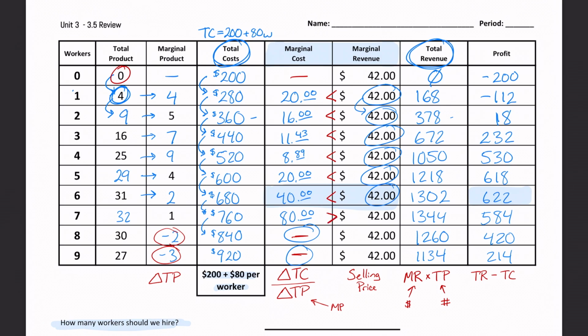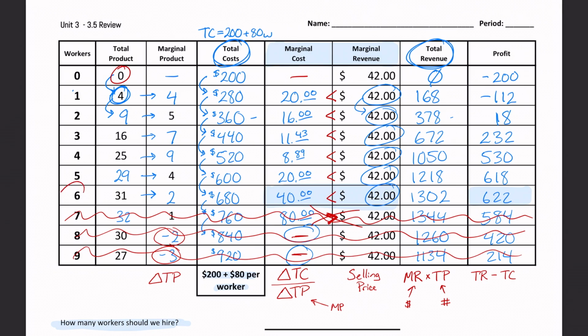But once we get there, the sign switches direction. And so we don't want to go to this point. We do not want to go up to 7 workers because we start to lose money. Anywhere past 7 workers, we start to lose money. You guys can see that because our profit is starting to go down. And so that's why we say we would hire 6 workers, because it is the last time that we see that our marginal cost is still below our marginal revenue. So we get as close as we can to those two things being equal without going over.